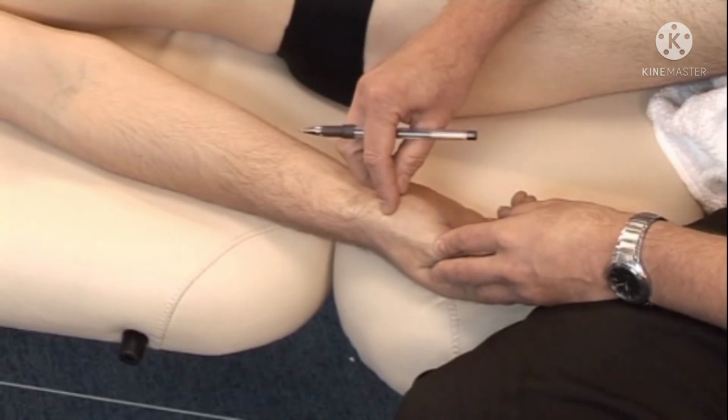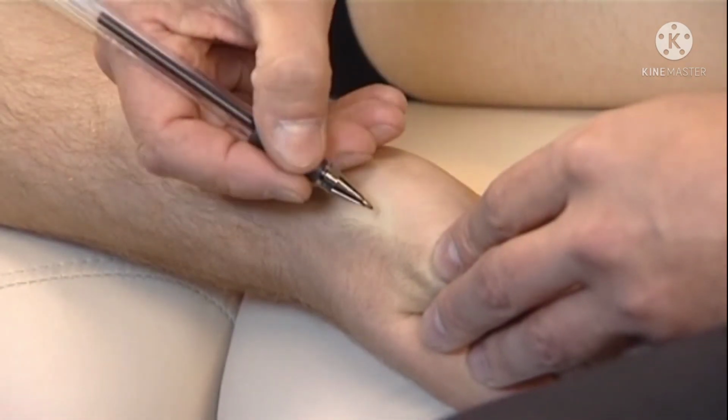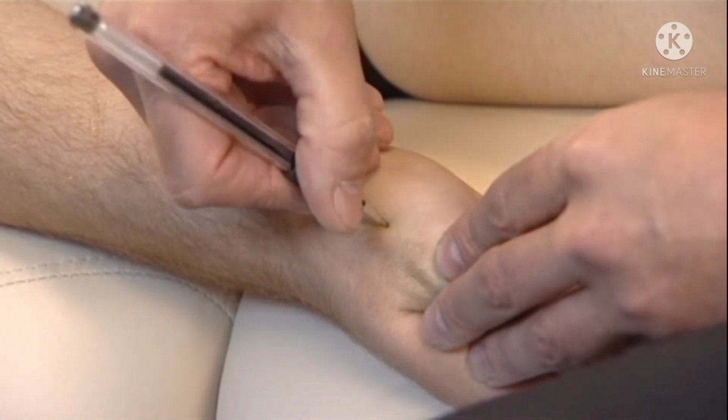Point of the shaft of the first metacarpal and going between that point and the muscle of the thenar eminence.